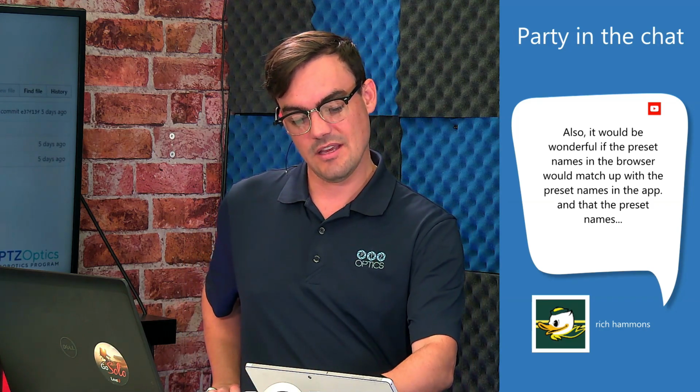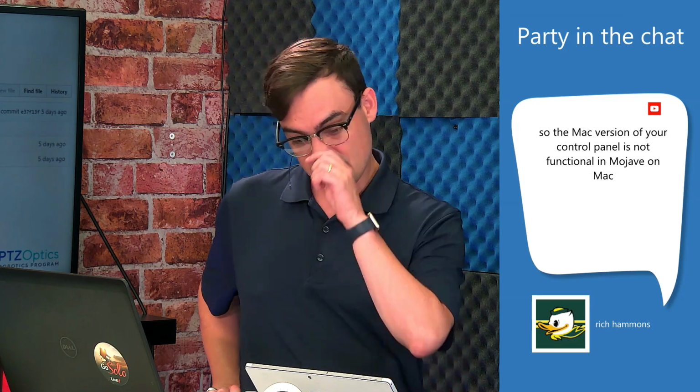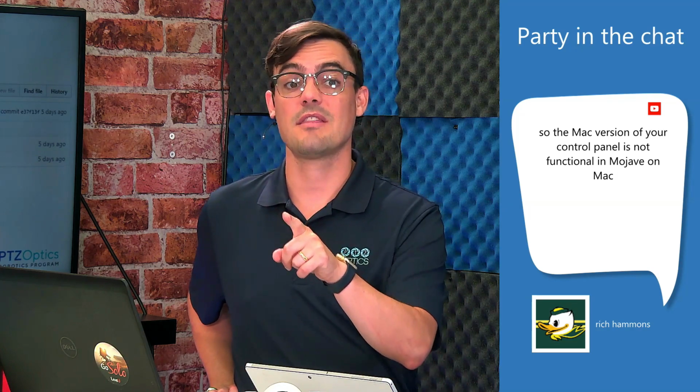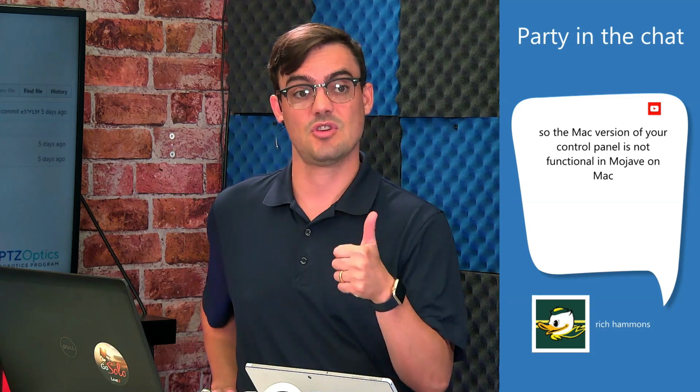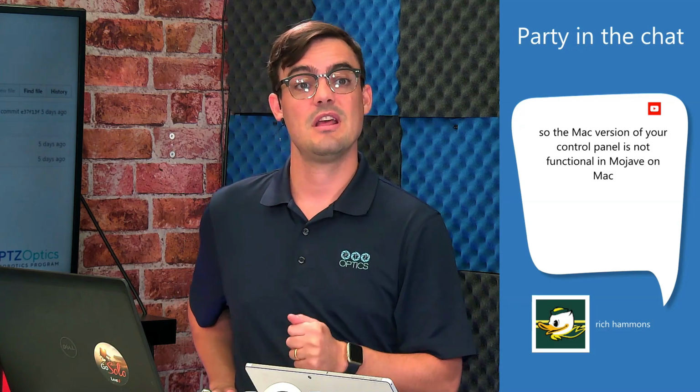So let's see here. So the Mac version of your control is not functional in Mojave. I would double check that because we have updated that and made it available for the latest version of Mac. So double check the latest version of that because we did some updates recently on that. Would he have to re-download? Yeah, you'd have to just delete the one you have and re-download it from the PTZOptics.com software section. Get the Mac version that has been updated.